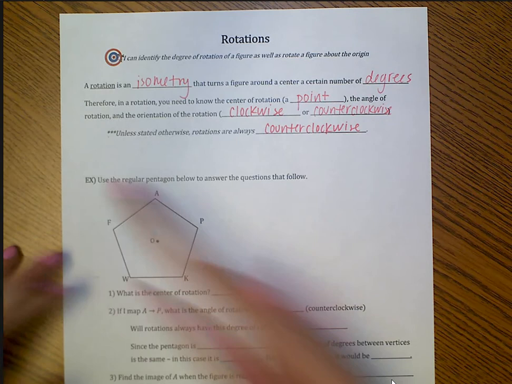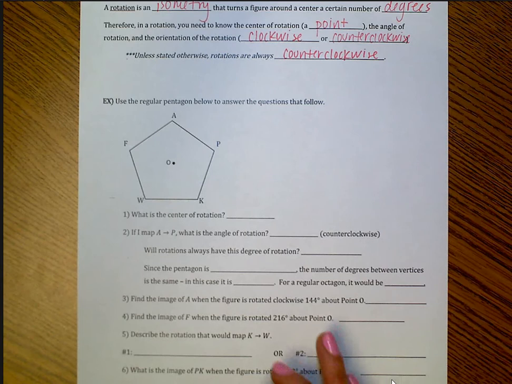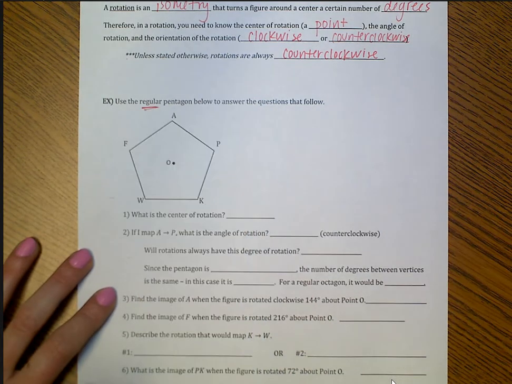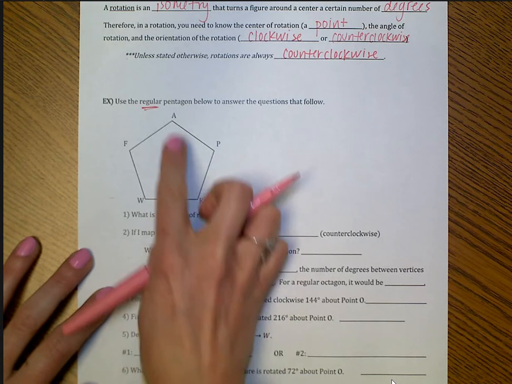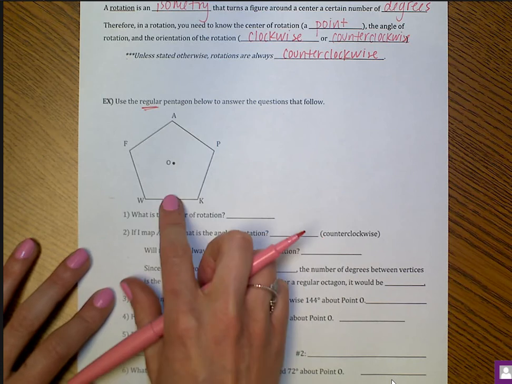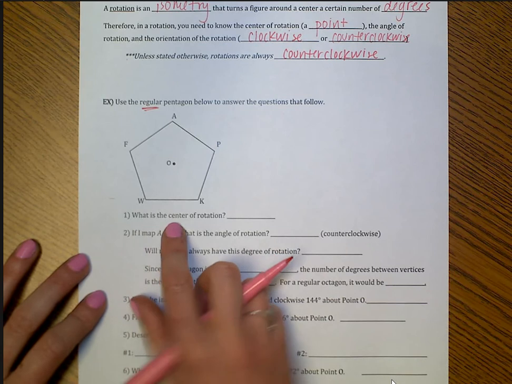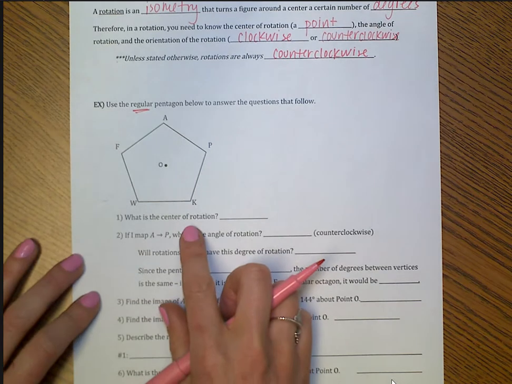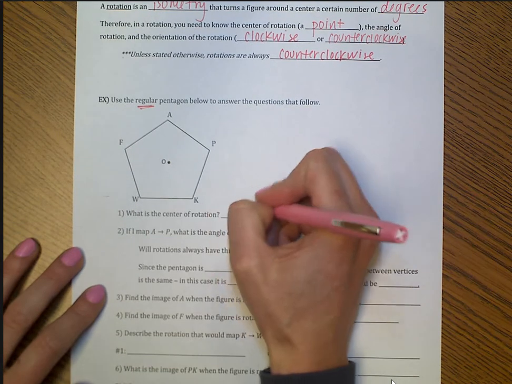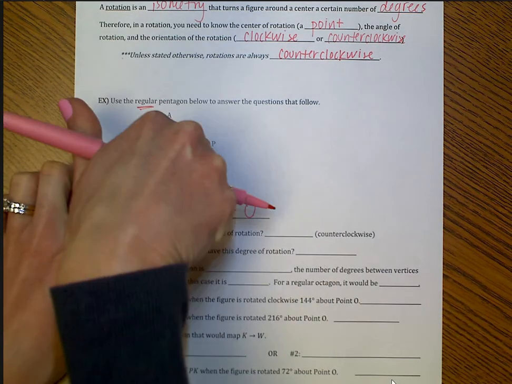Now, really, there's only one example that we're doing, and all of the rotations that we do are similar to this. So our example is a regular, we'll talk about that, a regular pentagon. So it's got 5 points, 5 sides, and we're going to answer the questions about this one pentagon right here. They want to know what's the center, so what's the point that we're rotating this shape around. Well, it's just going to be the center of the pentagon, which is point O. That's going to stay still, and we're going to turn the shape around that point.